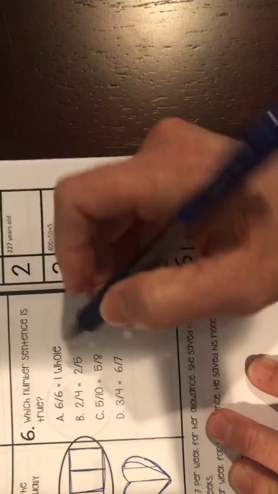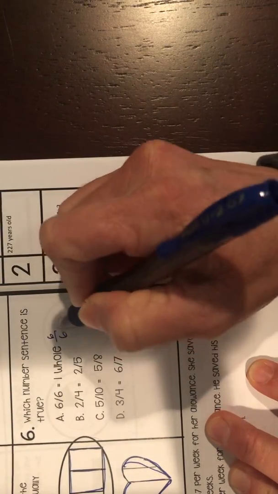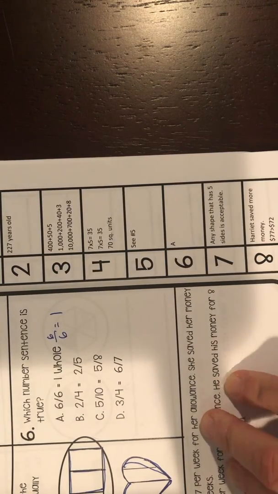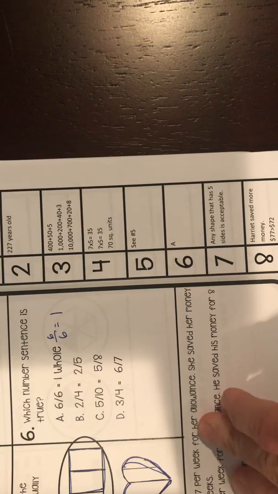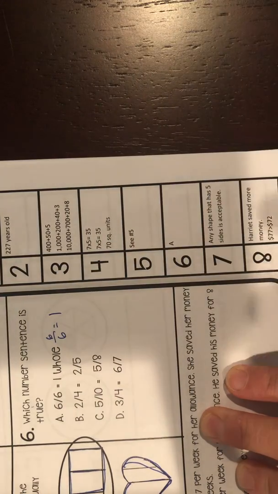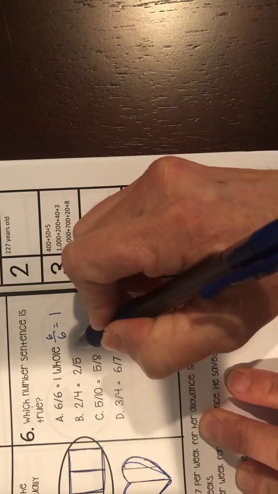Okay, which number sentence is true? Okay, 6/6 equals 1 whole. Well, we know that's true, right? I mean, 6/6 equals 1 whole. It only says which one is true. So let's just look at the other ones and make sure we're not missing something.